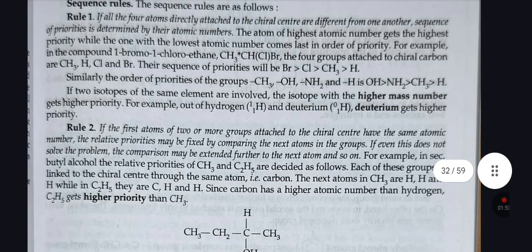For example, in secondary butyl alcohol, the relative priority of CH3 and C2H5 is decided as follows. Each of these groups is linked to the chiral center through the same atom, that is carbon.